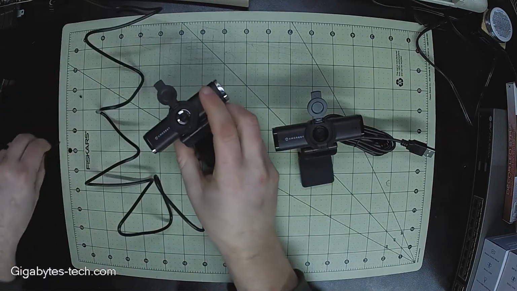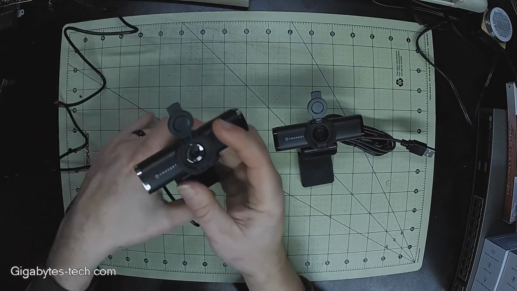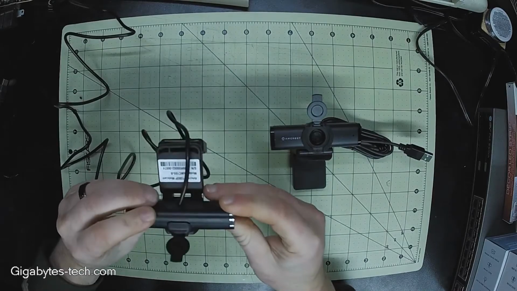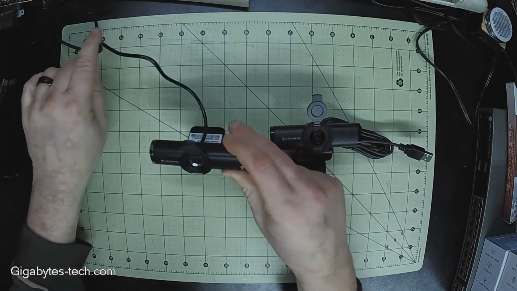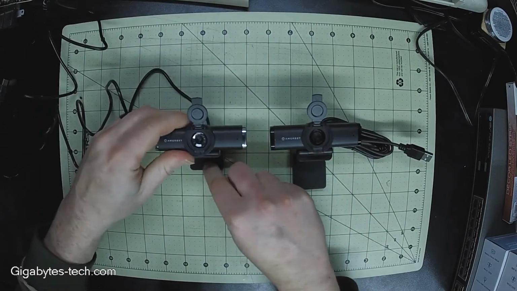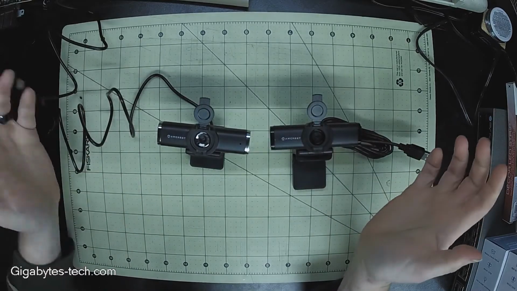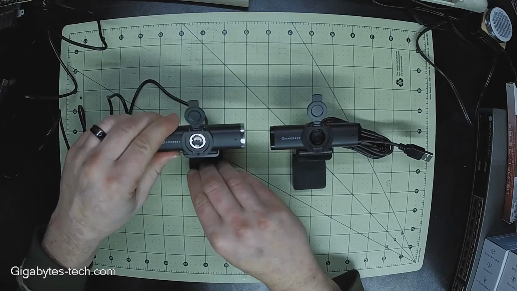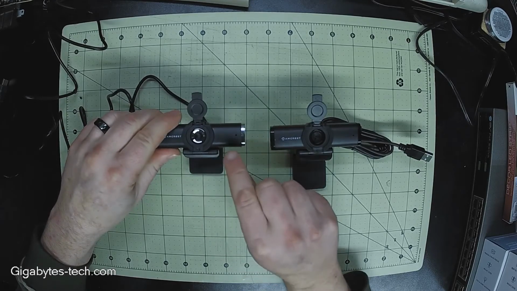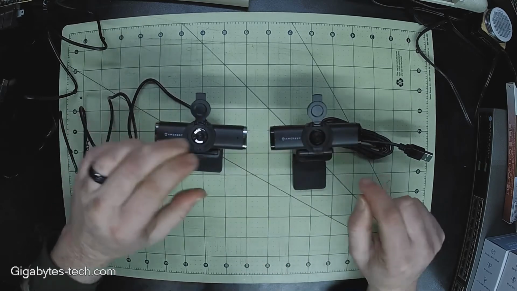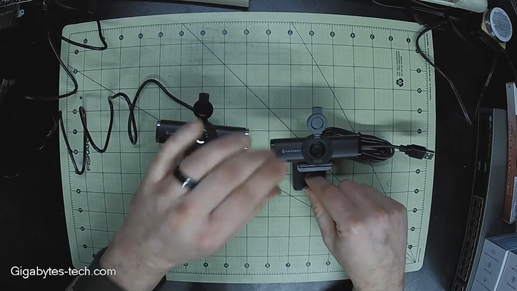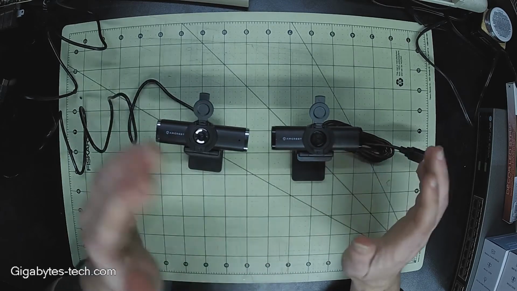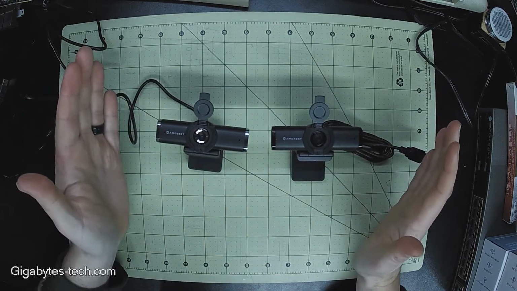Now, in the interest of full disclosure, I am an Amcrest dealer. But I just bought them outright. They didn't provide any sort of reimbursement or provide them for free. I purchased them. This one, which is the 1080 camera, was $40. This one, which is the 4K camera, was $60. So between the two of these, it was $100 in total.